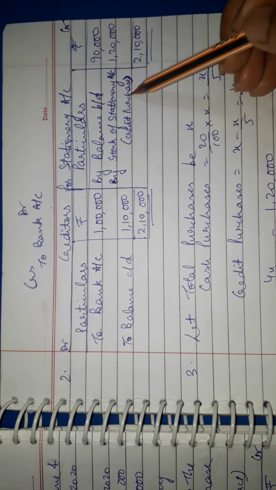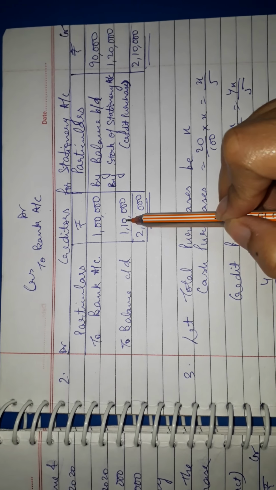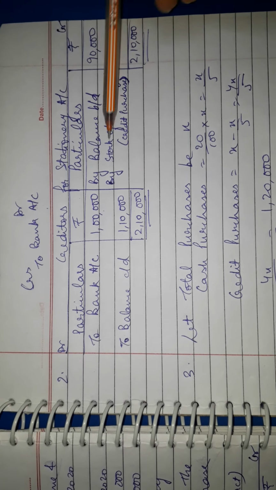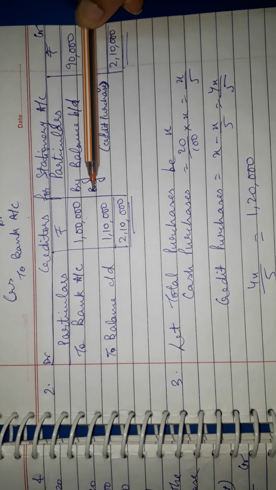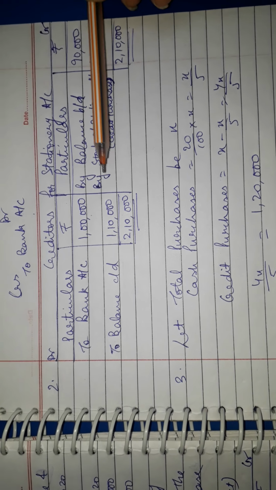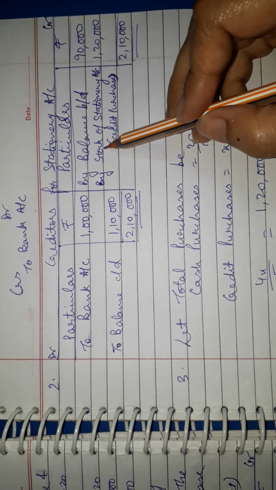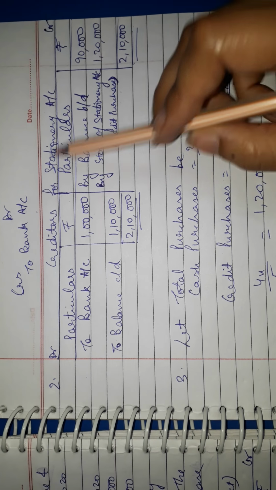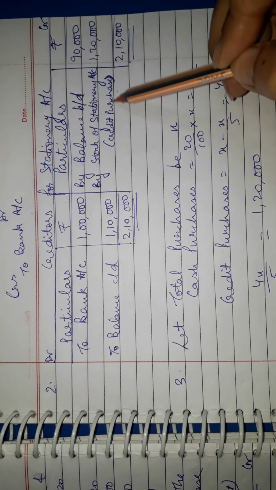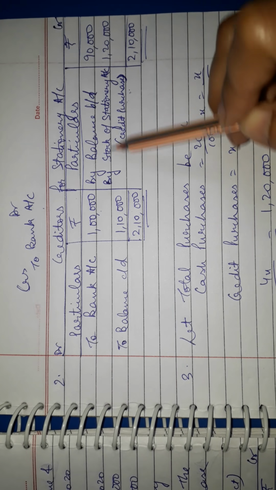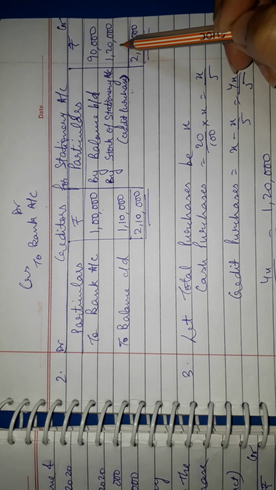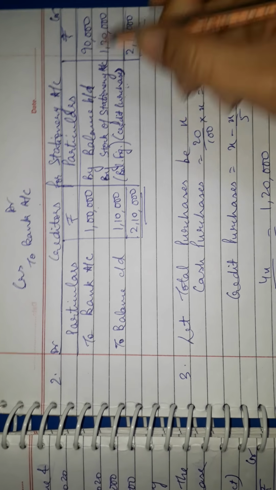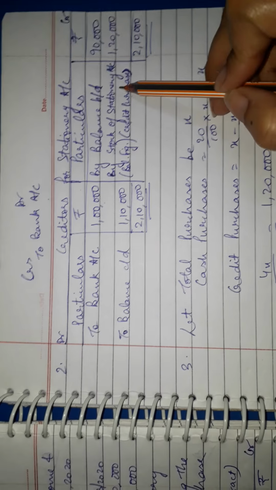Now if we settle this particular account, 1 lakh plus 1,10,000 becomes 2,10,000. Here also 2,10,000. Now there is a difference of 1,20,000 rupees. That needs to be filled with stock of stationery as credit purchase, because the account of creditors will be increased only when there are credit purchases. So by stock of stationery credit purchase 1,20,000 as balancing figure. The same needs to be transferred, of course, to the stock of stationery.